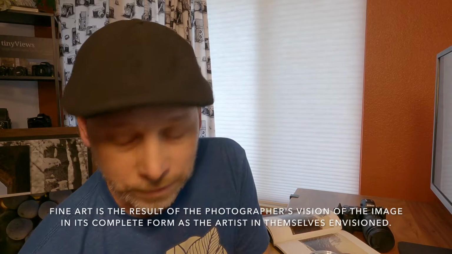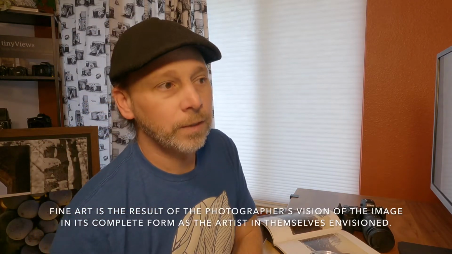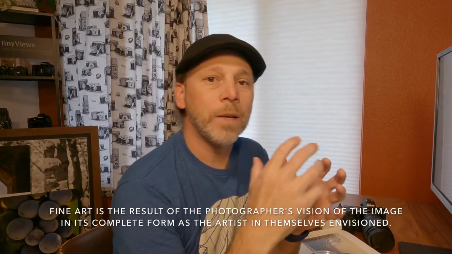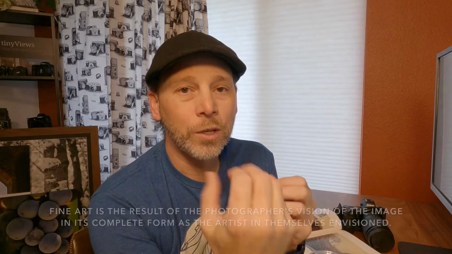The last part of the life cycle is, of course, finding a collector. Finding somebody else who really appreciates your vision of that image and that piece of art. And what I mean by art is how you framed it, the paper selection, how you put it and assembled it and put it together in the final package.